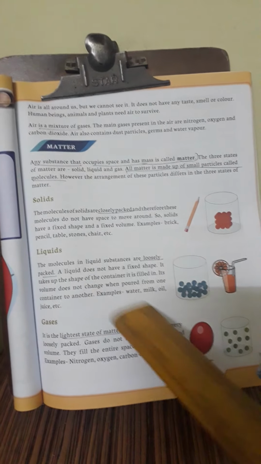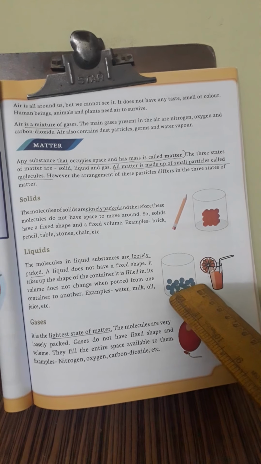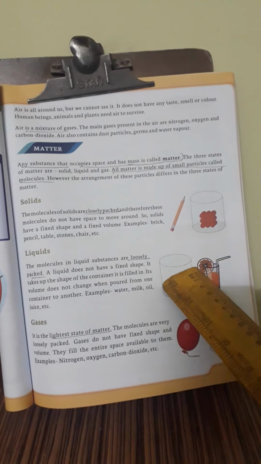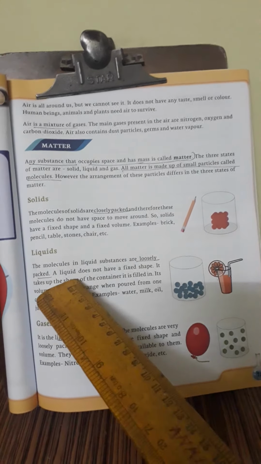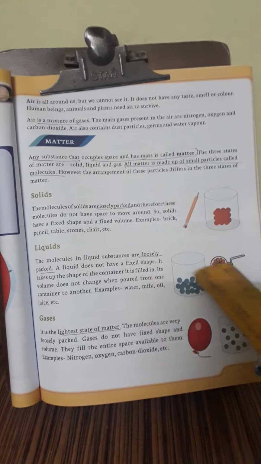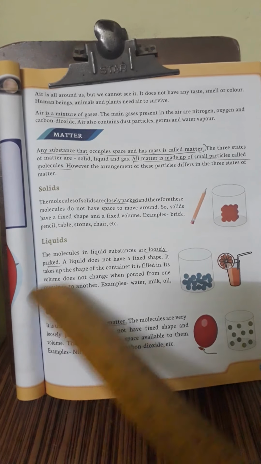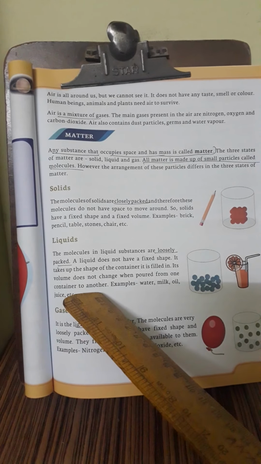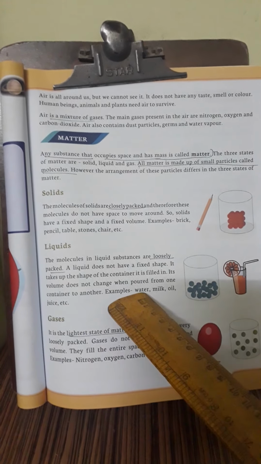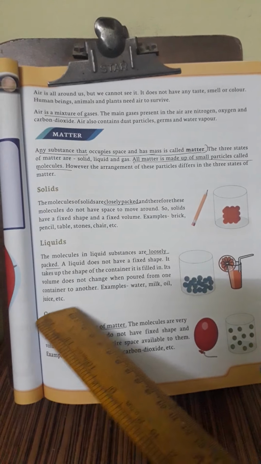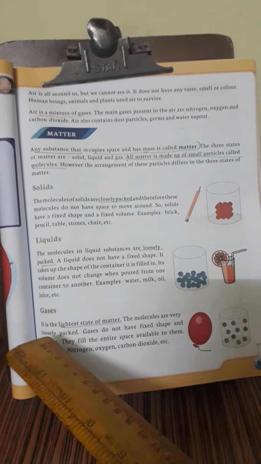Coming to liquid, you can see the molecules are loosely packed, not so closely intact. A liquid does not have a fixed shape. We all know that it takes the shape of the container in which it is poured. Examples: water, milk, oil, juice. All this comes under liquid.